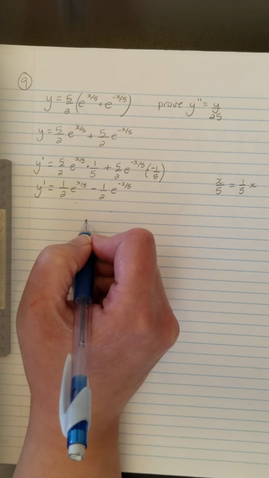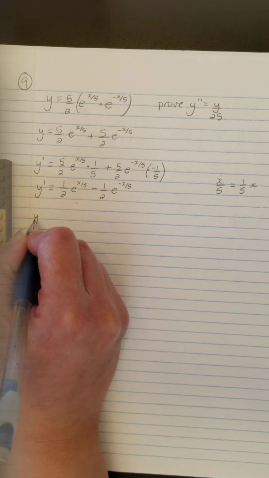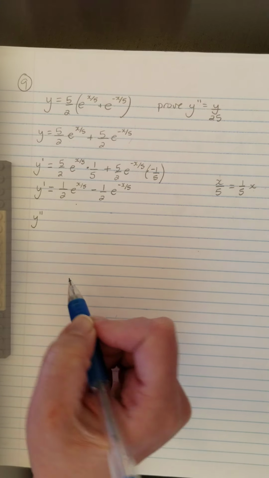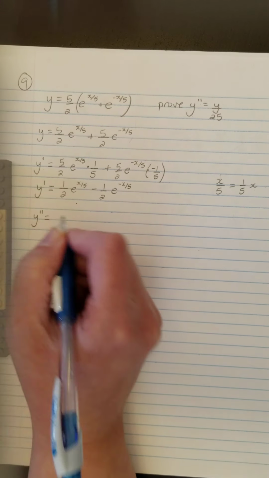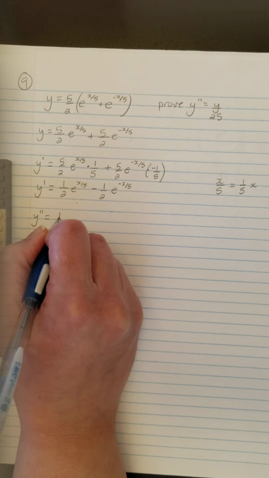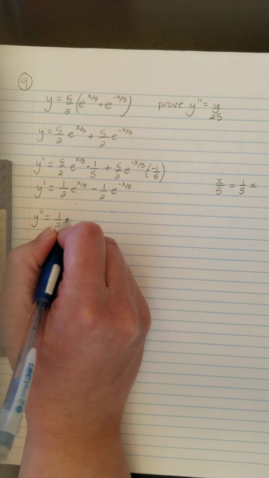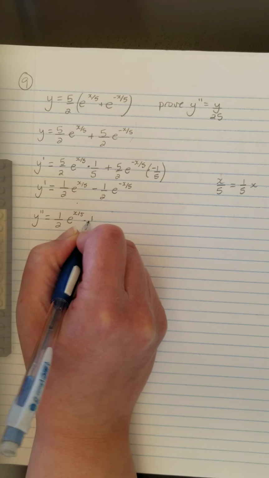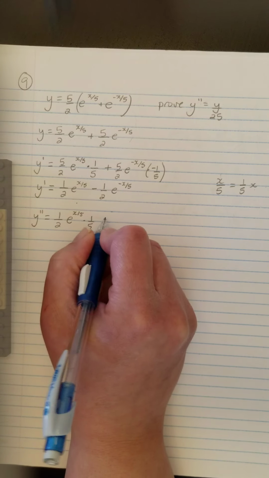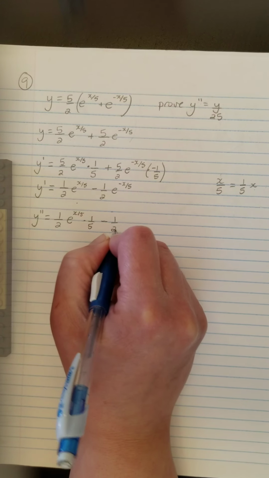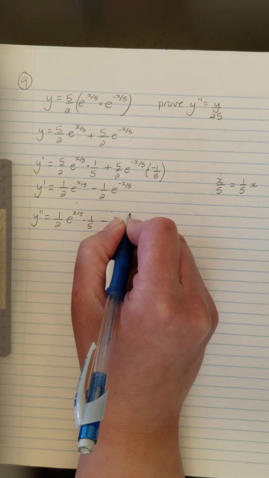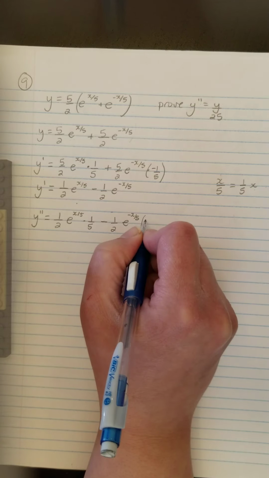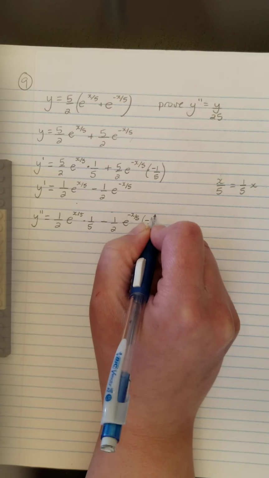I'm going to do the next derivative. So this was the first derivative. Now I'm going to do the second derivative, which really just means pretend this is the original function and do the derivative again. So I'm going to take the derivative of the first term. The coefficient stays out front, e to the x over 5, and then the derivative of the exponent, which is 1/5. And then minus 1/2, same idea again, e to keep the exponent the same, negative x over 5, and multiply by the derivative of the exponent, which is still 1/5.